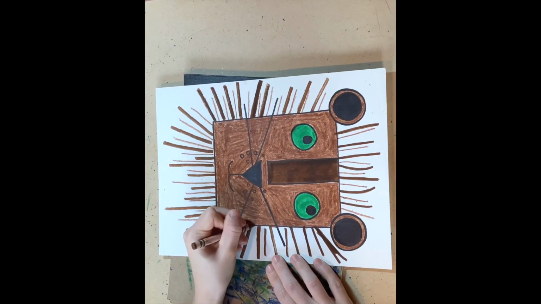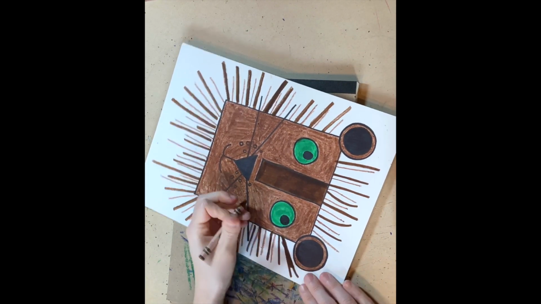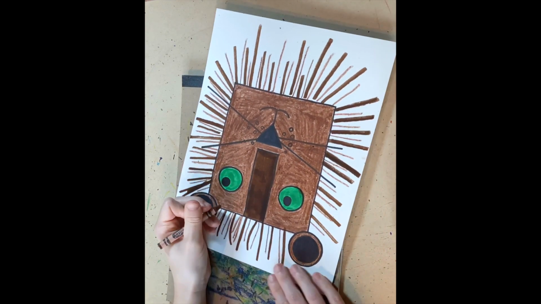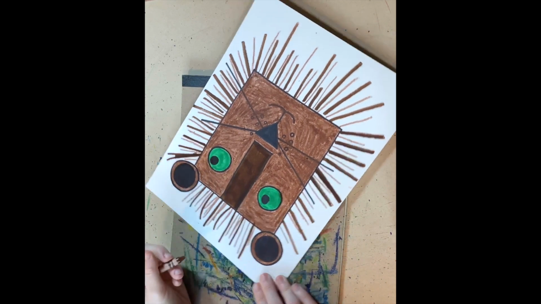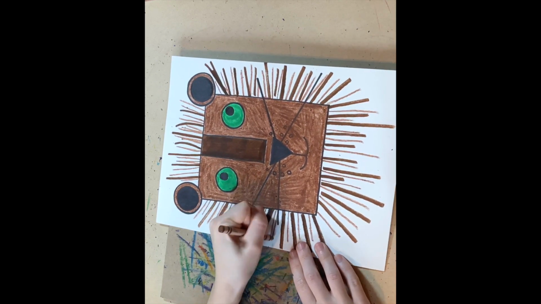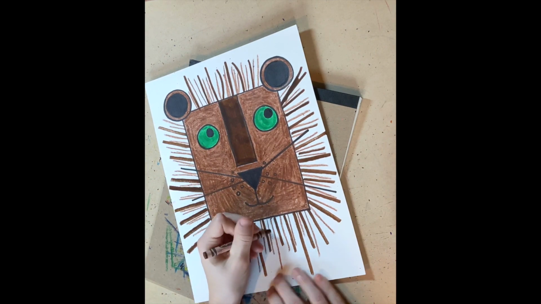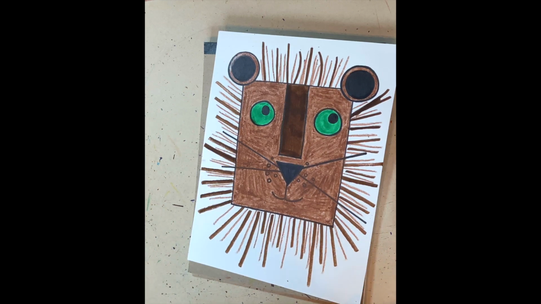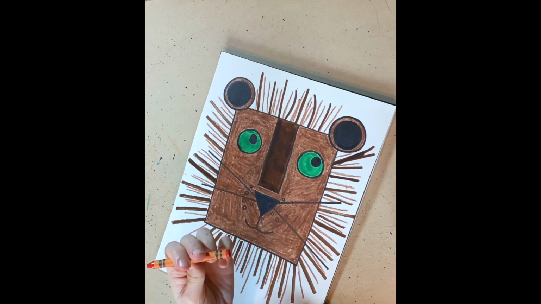And a lion's fur has many different colors. So I'm starting off with the dark colors first, which is brown. And I'm just going back, adding more lines. Okay, now that I added the brown lines, I'm now going to add the scarlet.